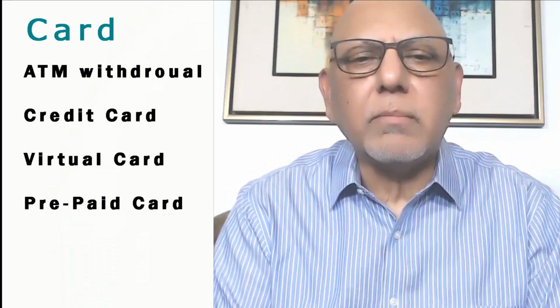Let's move to the card now. So digital banks are normally offering four types of card. One is an ATM withdrawal card. You can say a bank account withdrawal card as well, because this is a debit card. So a debit card or account withdrawal card is the same thing, in fact. It is an ATM card for withdrawal, and obviously all these cards are linked with some network, through which they can take the benefit.